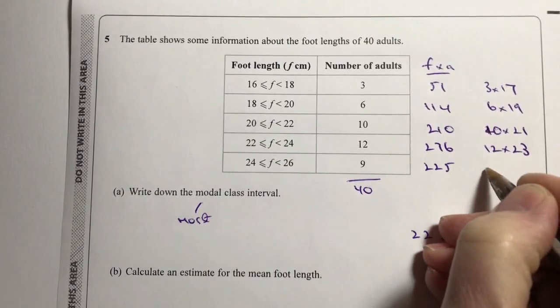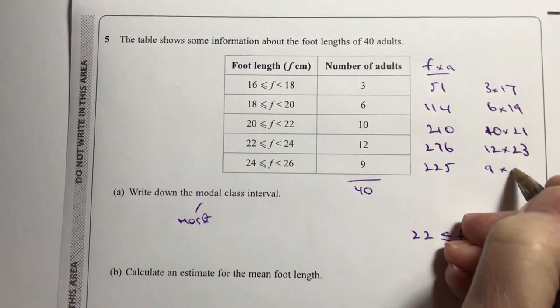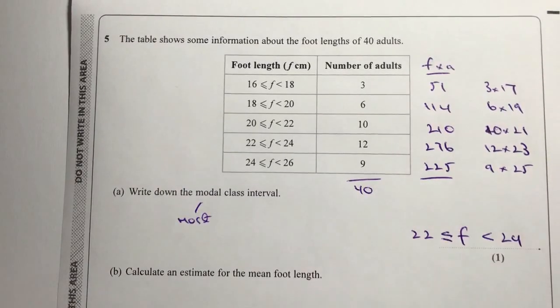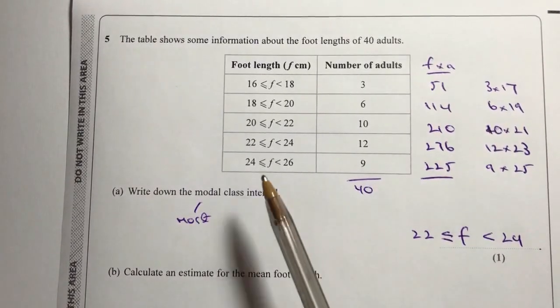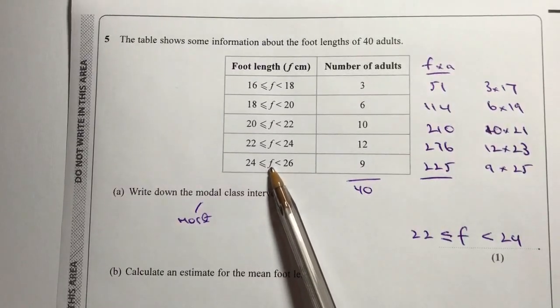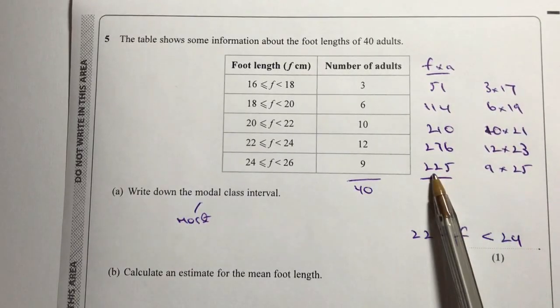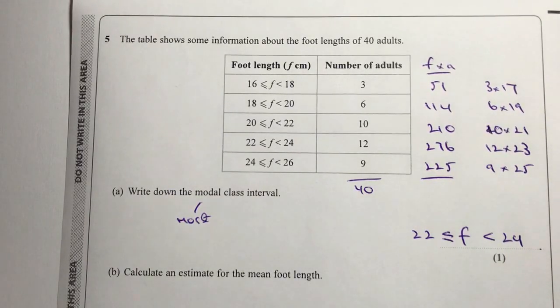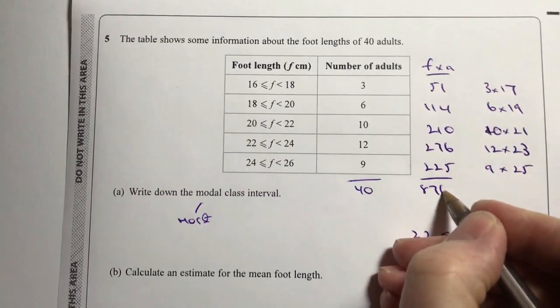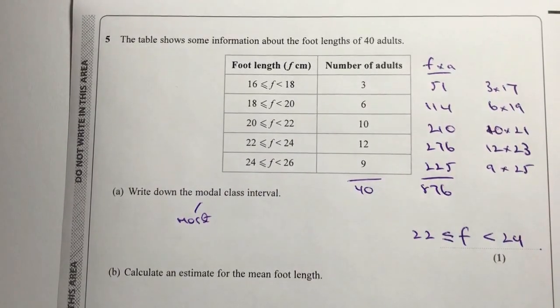Okay, so what I'm doing here is I'm just multiplying the number of adults by the average value of the foot length in each of the class intervals. So in this one, the average value is 25, there's 9 adults, so 9 times 25 is 225, okay? Add all of that together, and in other words, this whole survey has measured in total 876 centimetres. So if you took all of the feet and added them all together, you're going to get 876 centimetres.